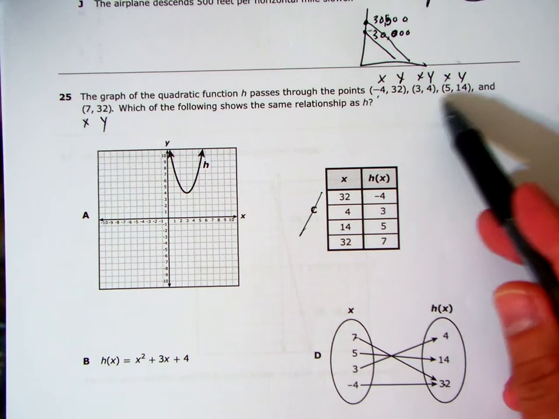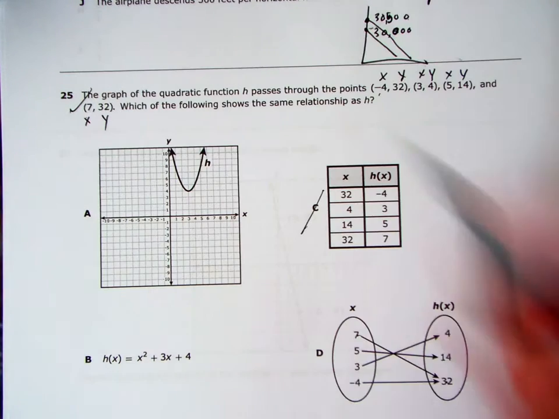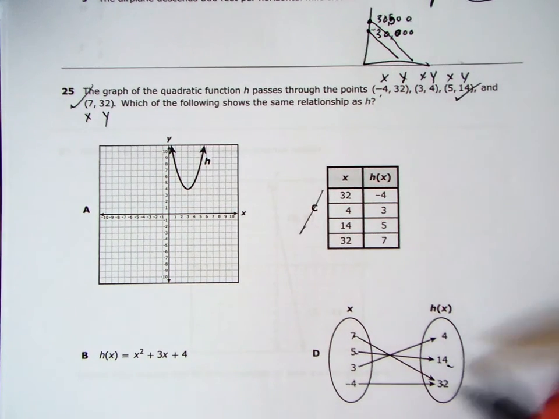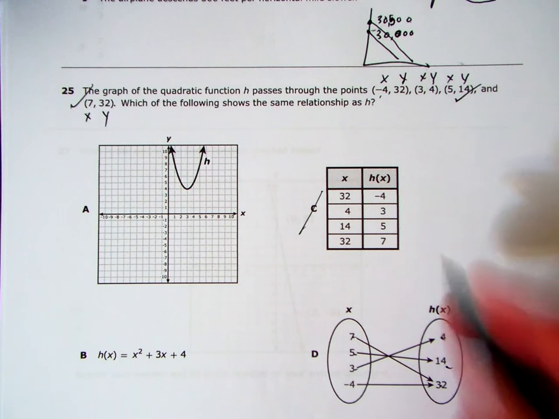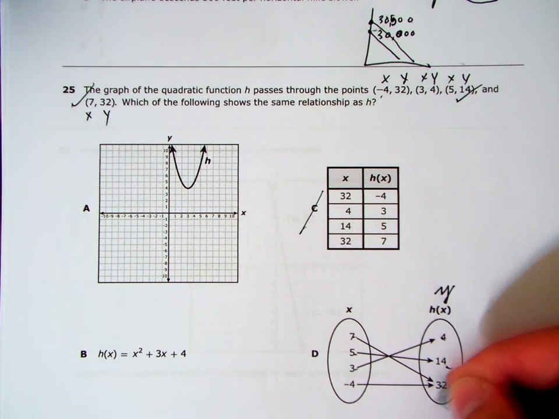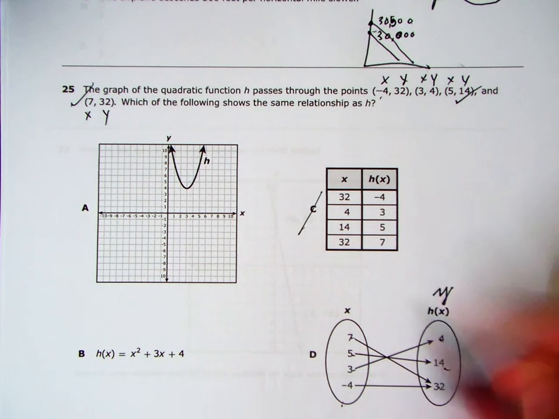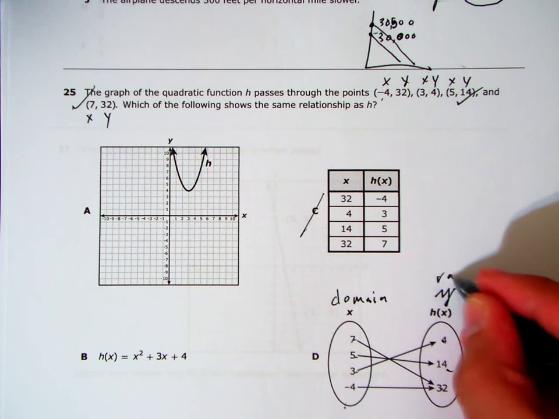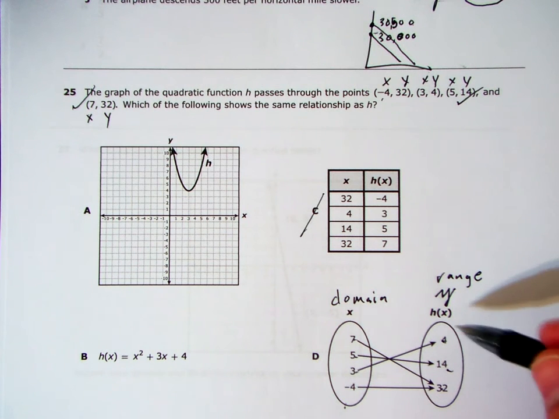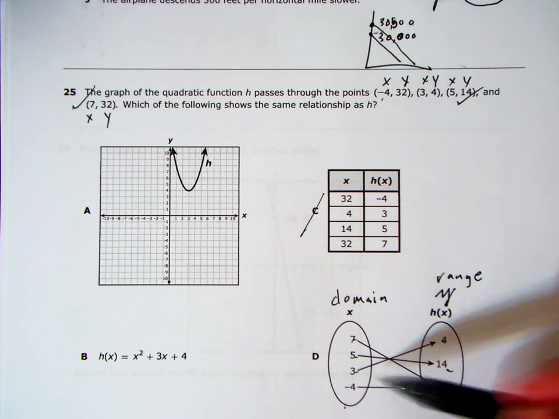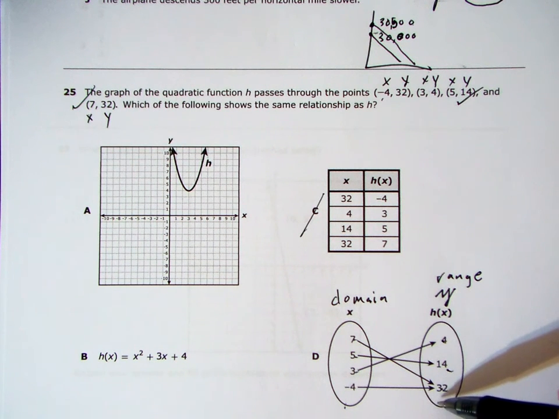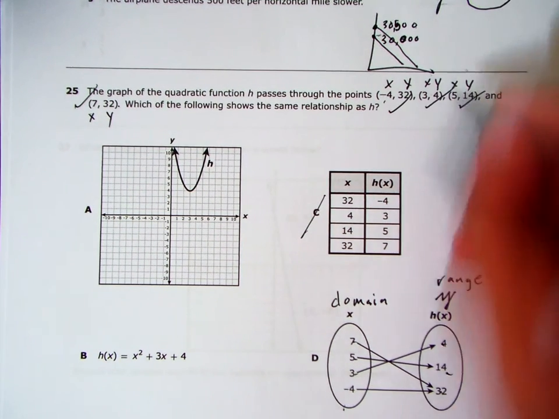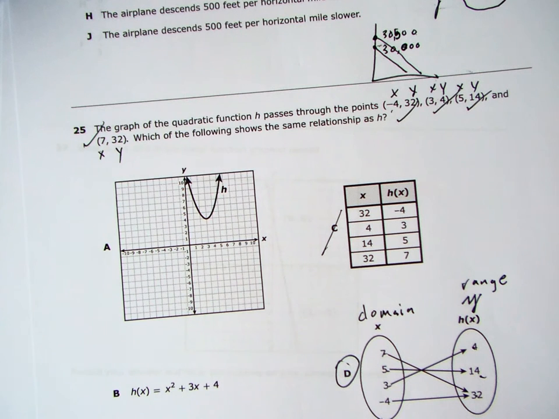7, does it relate to 32? Let's look. Yeah, it's right here. 5, does it relate to 14? Yeah, it's right here. 3, does it relate to, because this is your y, right? We know that this is y. It is x on this side, this is y. It is your domain. This is your what? Range. Right? Your y terms. So -4, 32. Where's that one? Right here? 3 and 4, right here. So then it would have to be D, because it matches, right?